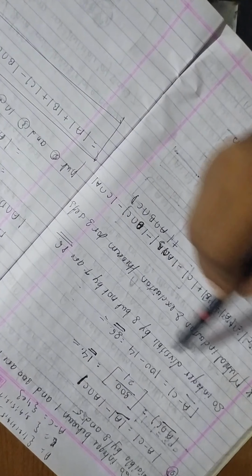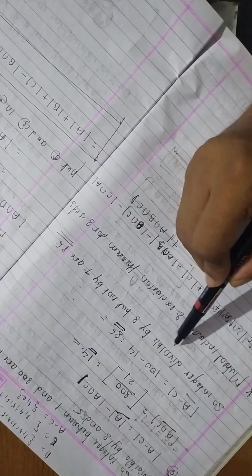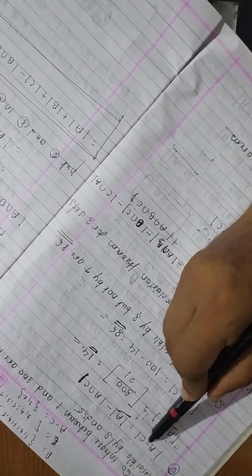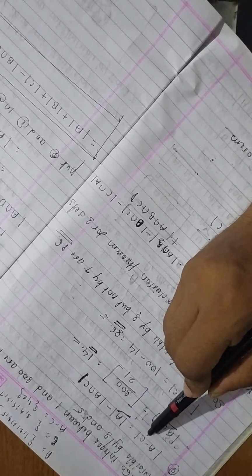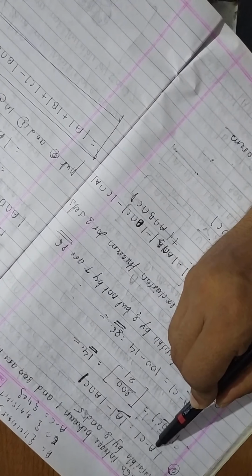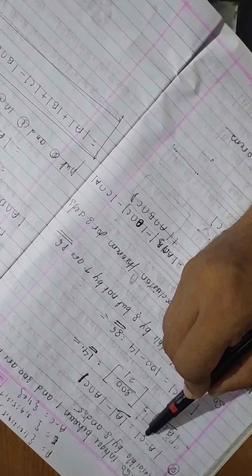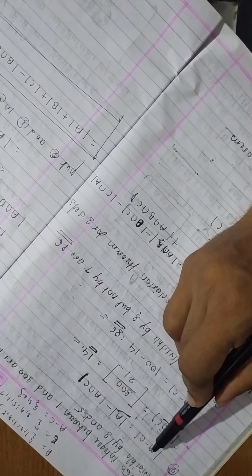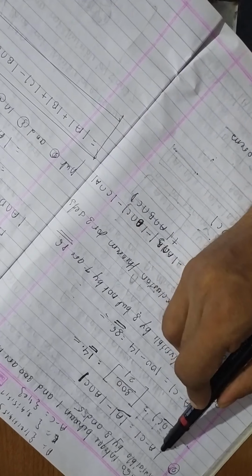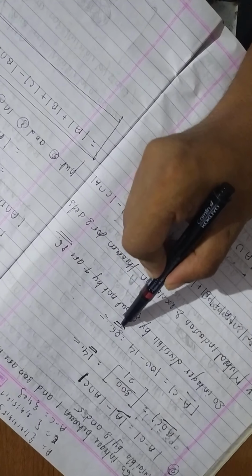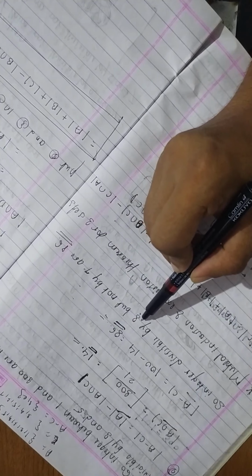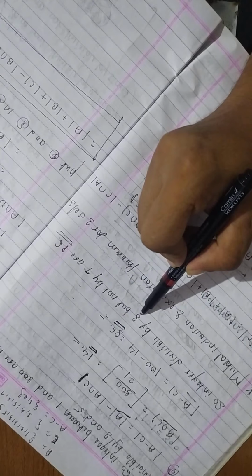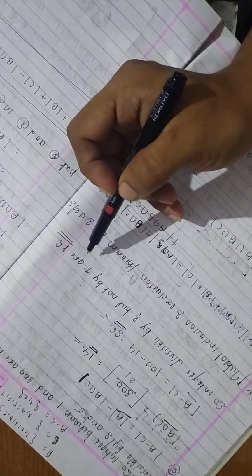So this 86 represents integers divisible by 3. A minus C means present in A, absent from C. A represents divisible by 3, C represents divisible by 7. So A minus C represents divisible by 3 but not by 7. So the cardinality of A minus C is 86. So 86 numbers are divisible by 3 and not divisible by 7.